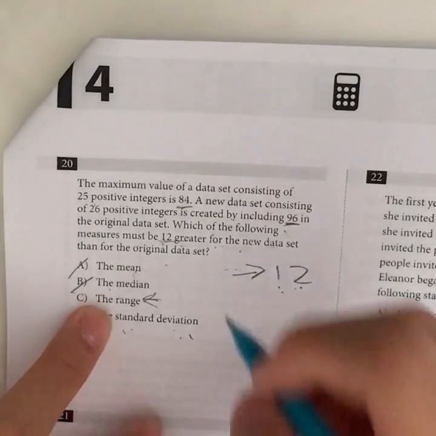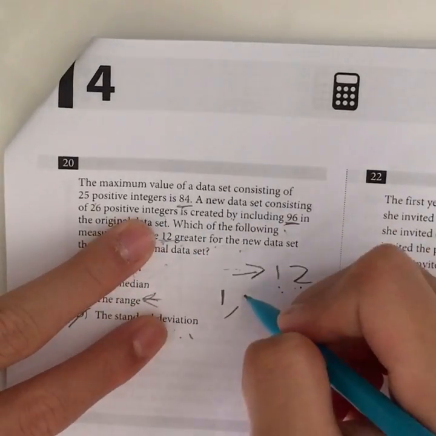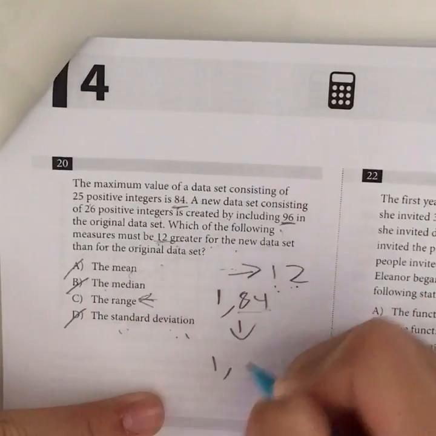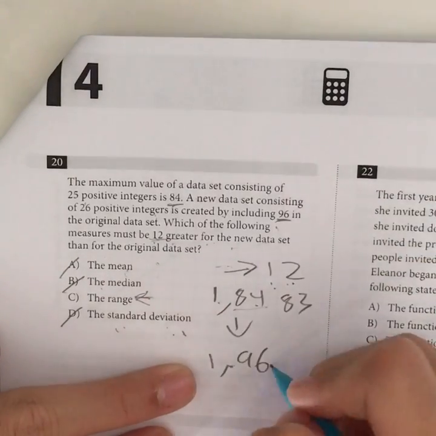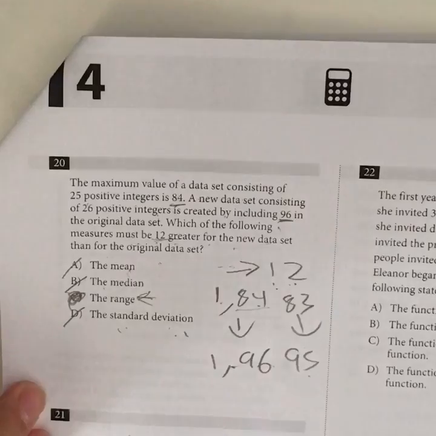But why the range? So let's just say the smallest number in the set is 1, and the greatest is 84. But now the new set, this is 96. So what is the range of the first set? That's 83. And now what is the range of this? It's 95. Hence, a change of 12. Meaning your answer is going to be C.